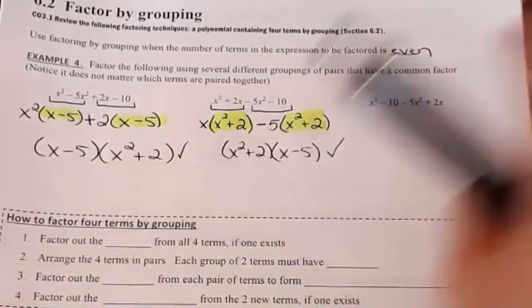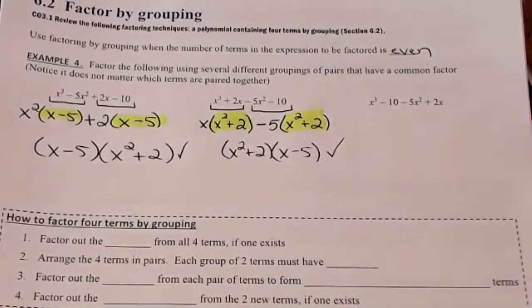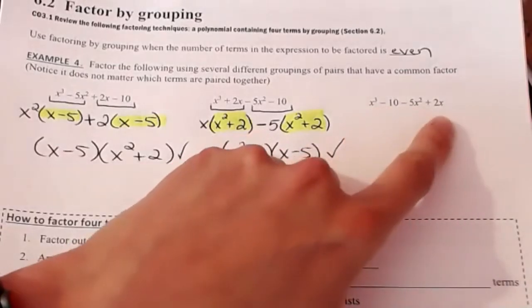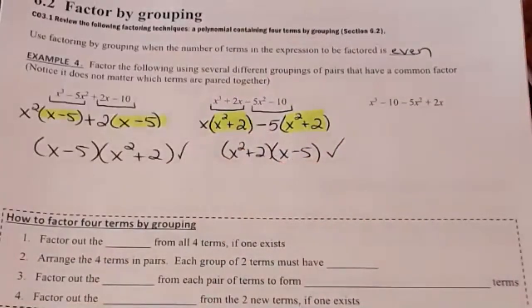What's happening here with this last one? Scope it out. So Summer's noticing that these are again in a switched order. But when I write my polynomial in this order, can I factor by grouping?